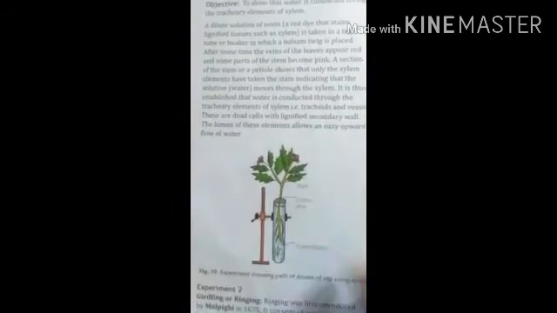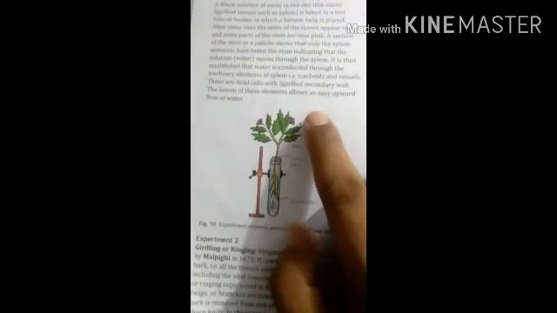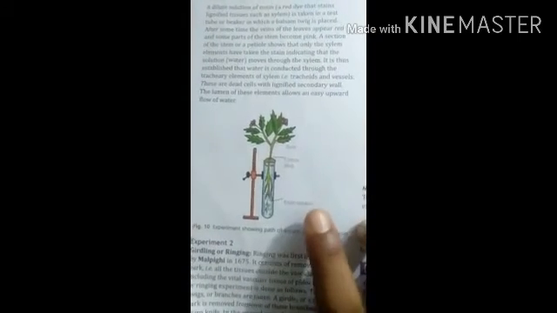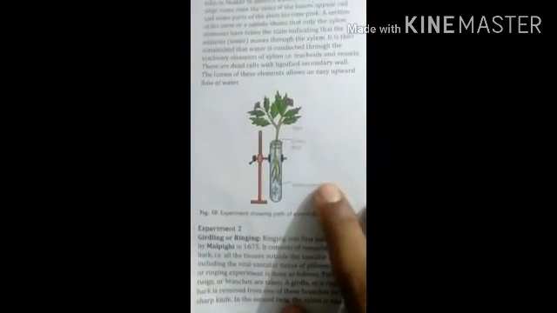These are dead, lignified cells having a secondary lignified wall. The lumen of these allows easy upward flow of water.